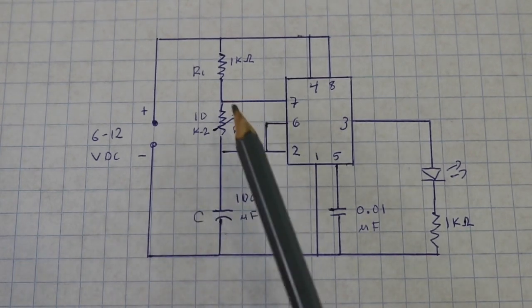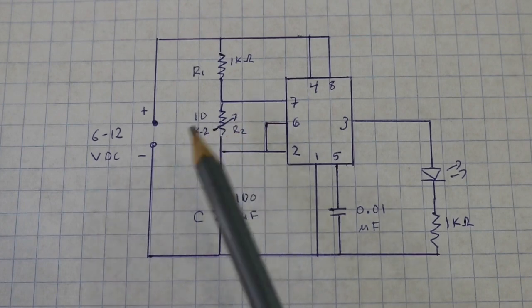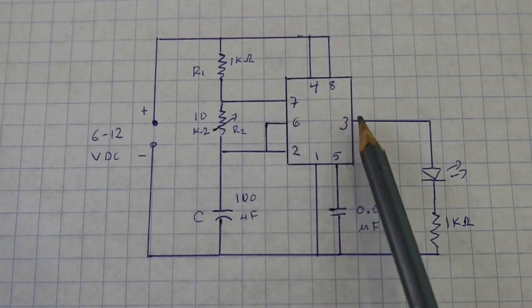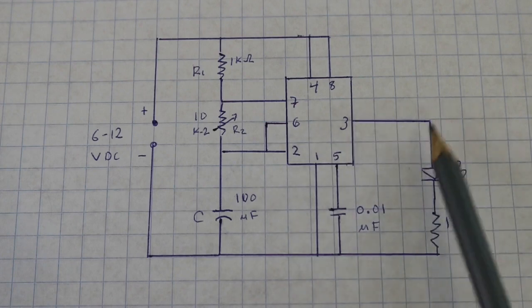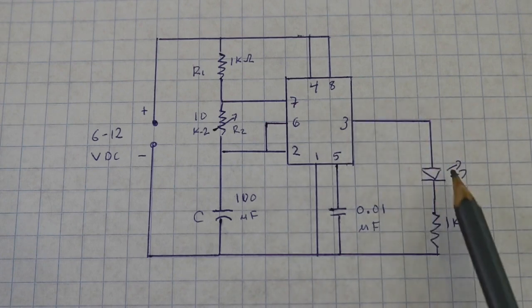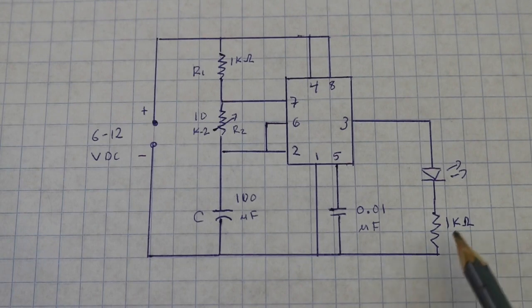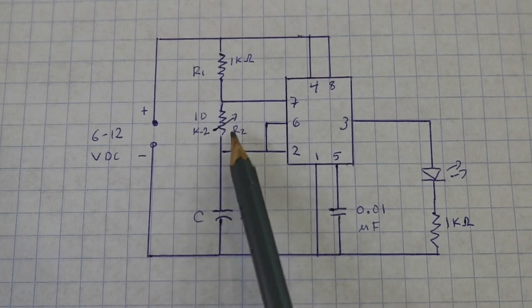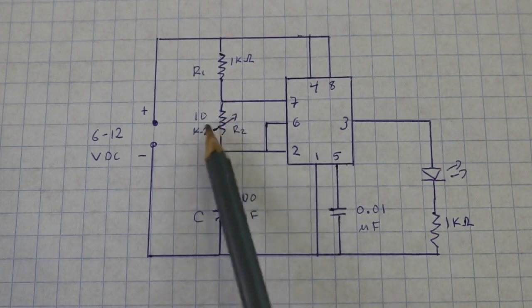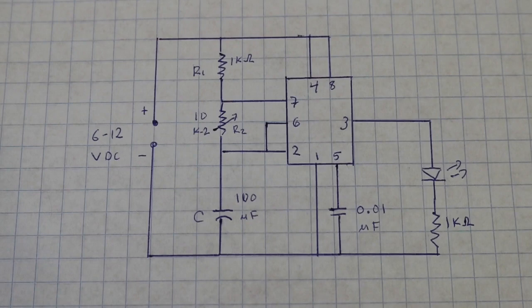And the train of pulses is produced here at pin 3, from where we make a connection to our LED with a resistor to limit the current. And I am using the resistor 2, it is a potentiometer, in order to vary the frequency of the pulses in the LED.